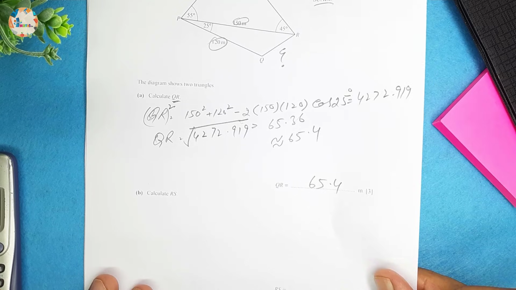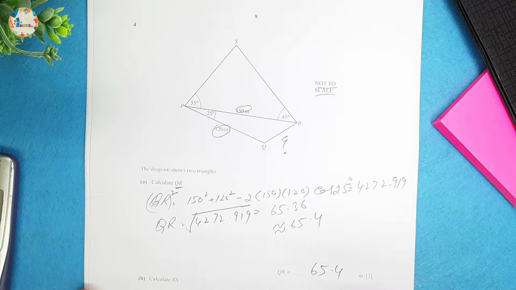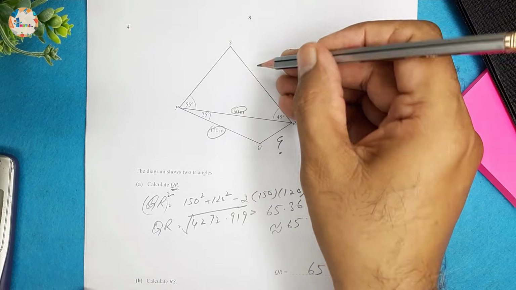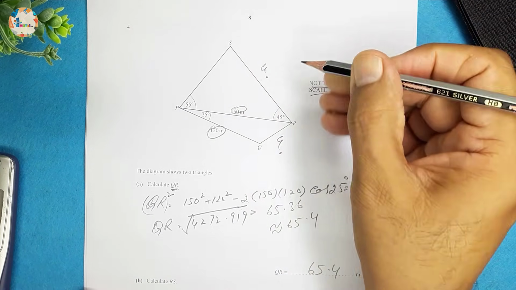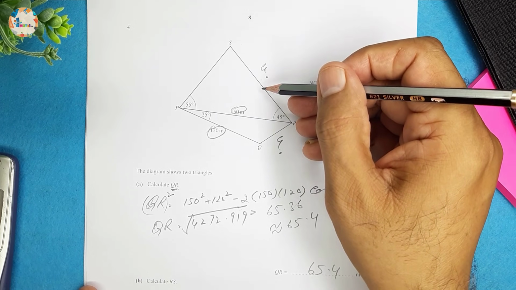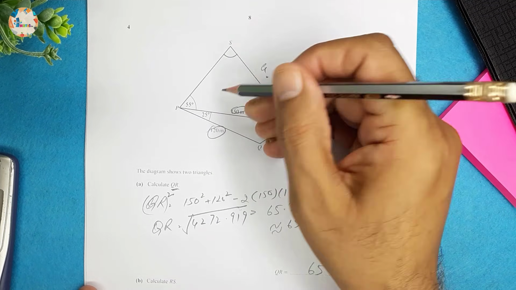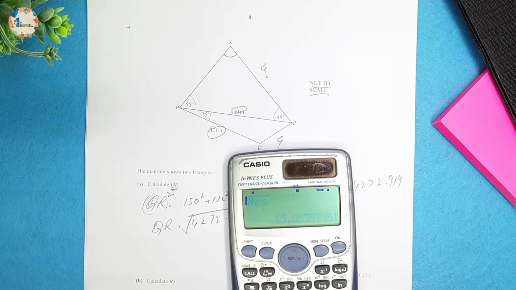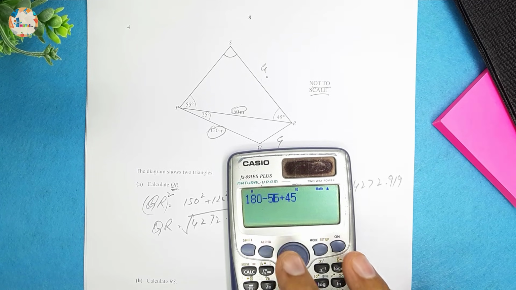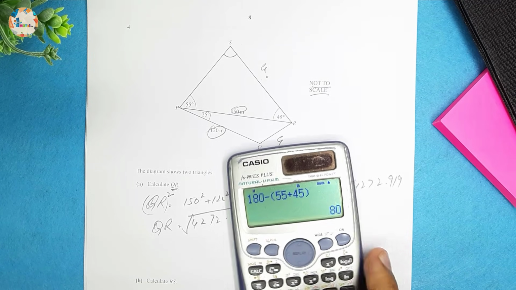Then next, part B, they are saying calculate RS. So RS is where? RS is this side. So this side we have to calculate. Now we have basically this angle, this angle. So in this triangle we can find this angle. So this angle will be how much? This will be 180 minus (55 plus 45). We'll have to put brackets over here, and this will be equal to 80.